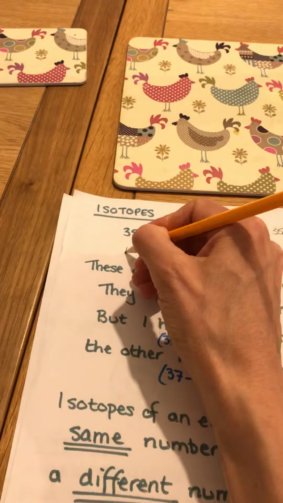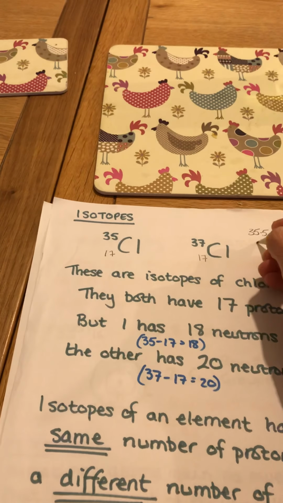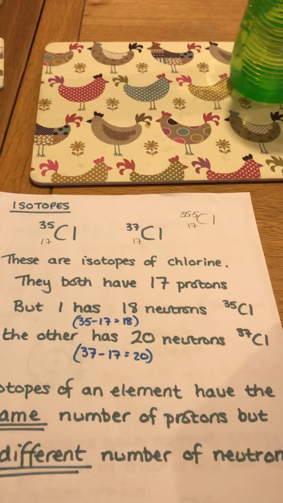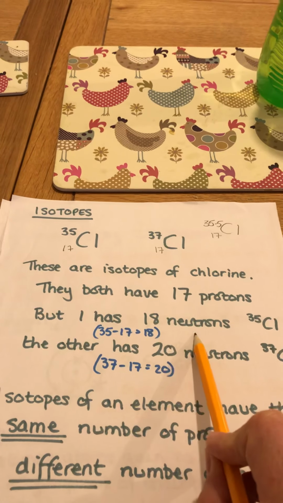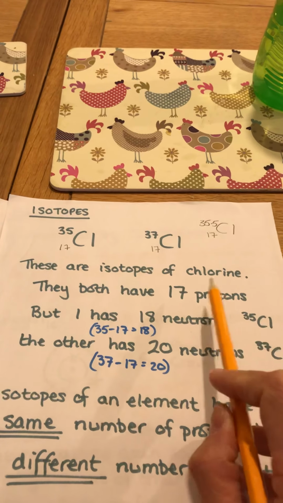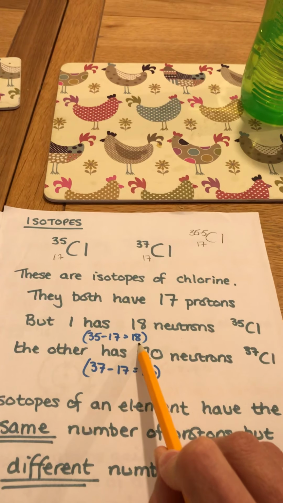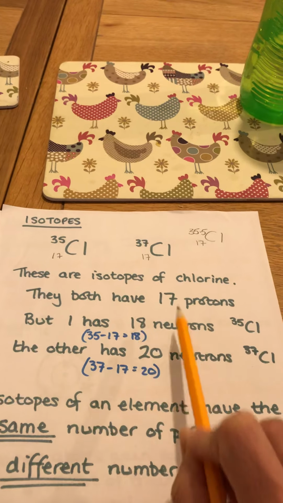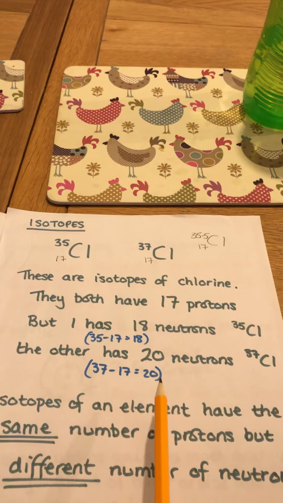So if we saw them on the periodic table, they both have a 17 at the bottom, okay? Their smaller number would both be 17. However, one of them has got 18 neutrons. So if we do 35, the top number, take away the bottom number, we can see it's got 18. And the other one has got 20 neutrons. So if we do 37, take away the atomic number, which is 17, we end up with 20.